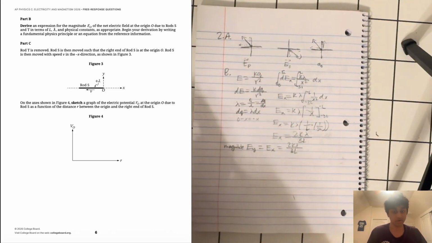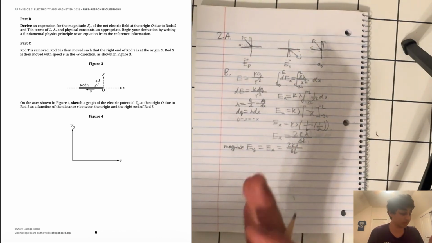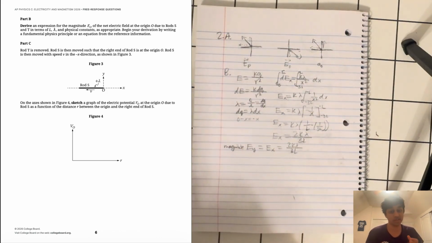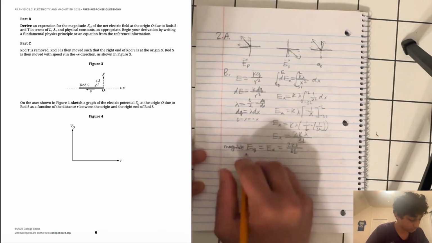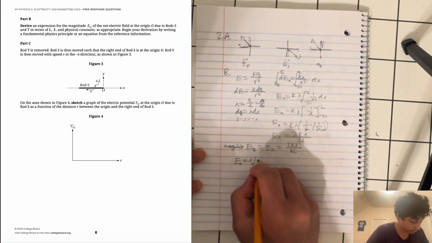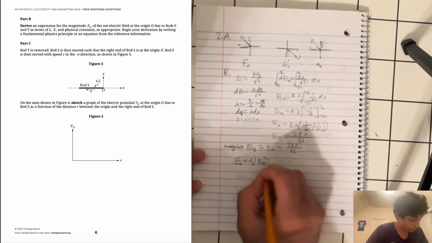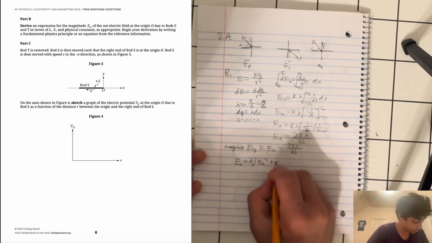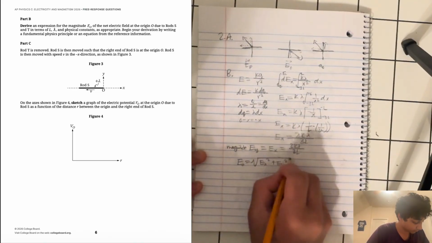So now that we have the x component and y component of the electric field, we should plug these into the Pythagorean theorem to get the net electric field at the origin. The electric field at the origin is going to be equal to the square root of the square of the electric field in the x direction plus the square of the electric field in the y direction.